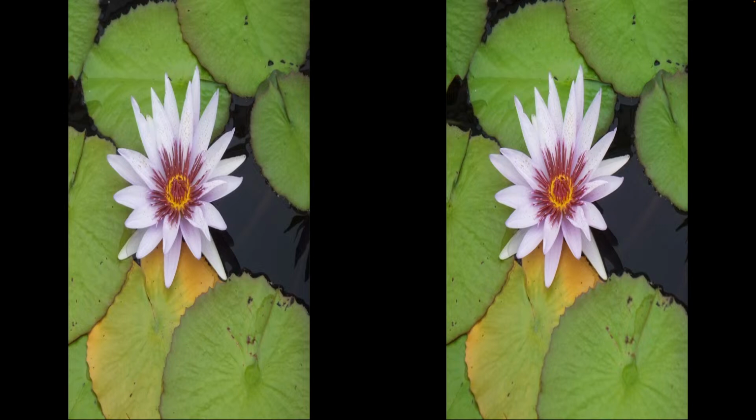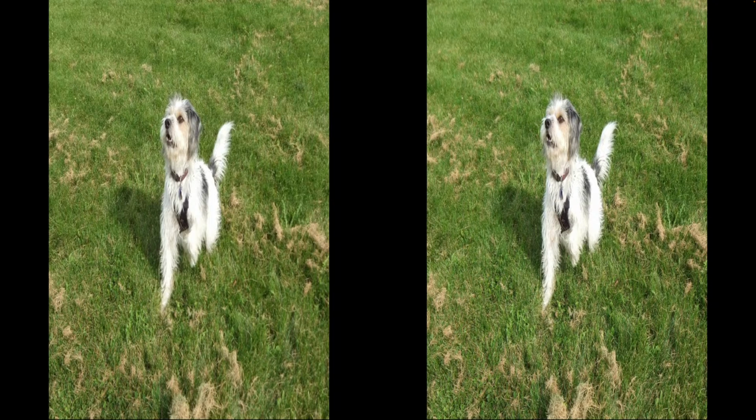And this is a water lily in Como Park, C-O-M-O, in Minneapolis. That's where the next NSA convention is going to be next year. This is my old dog Gilly in a dog park. He's anxiously waiting for somebody to throw a ball so he can go chase it.